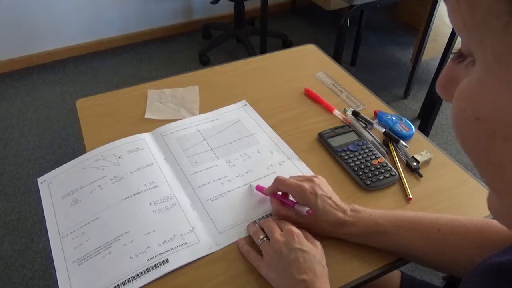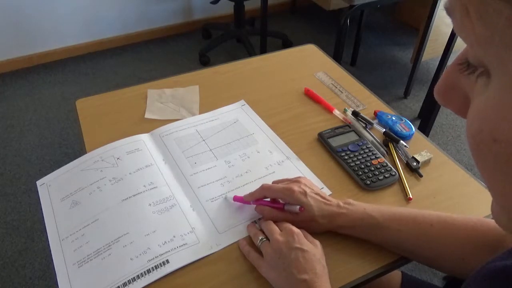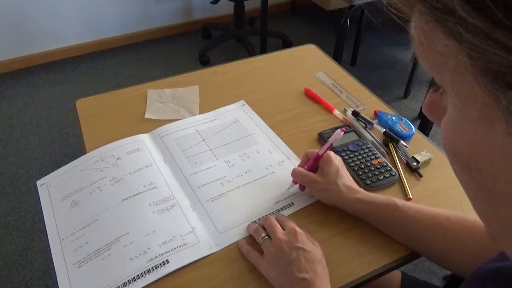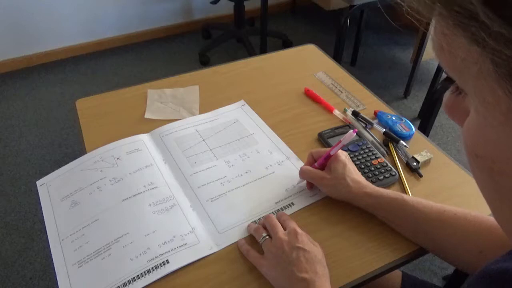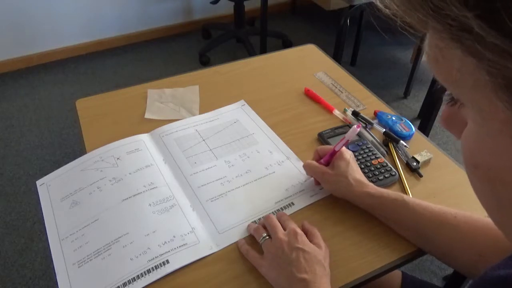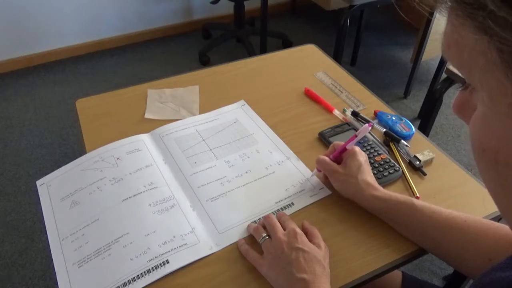Find one that's parallel, so the m is going to be the same, but y1 and x1 are going to be different. So it's y subtract negative 2, that's the y coordinate, equals 1/4, same gradient because it's parallel, x subtract negative 4.